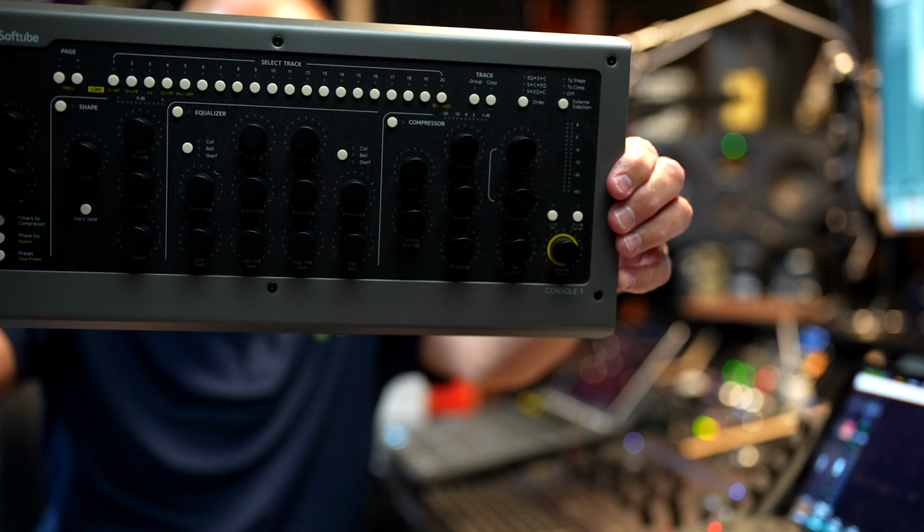Today I'm going to be going through the differences between Softube's Console 1, MKII, and then of course the current version, the MKIII, right there. If you're an existing user of Console 1 and you're considering whether the upgrade to the MKIII is worth it today or not, I'm going to be going over that and really explaining the differences and giving you my opinion.